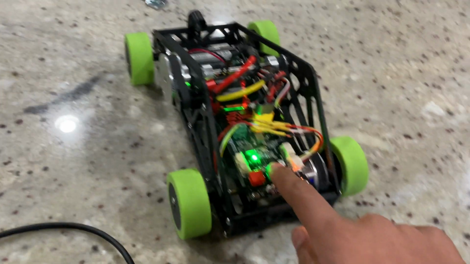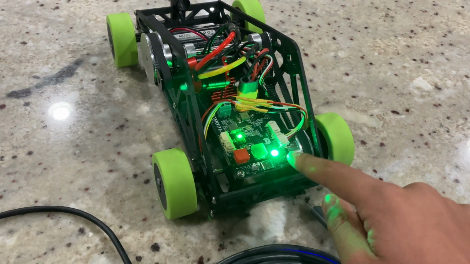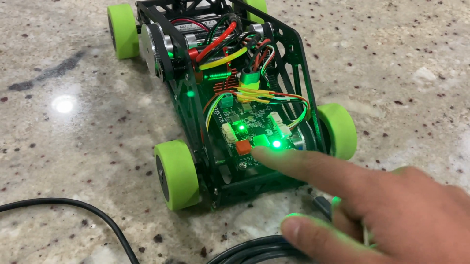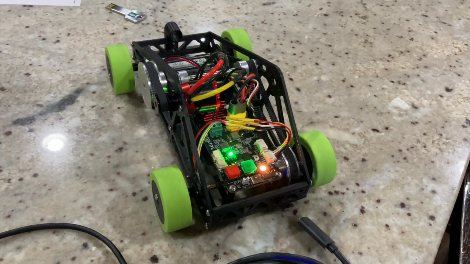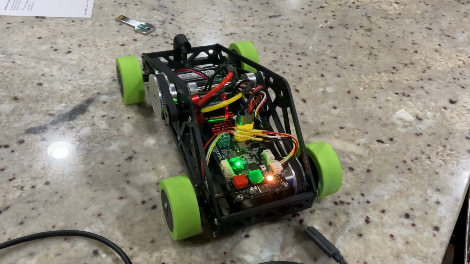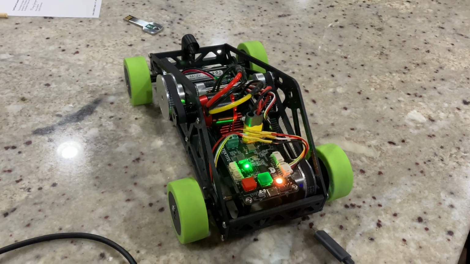Let's see what happens. Yep, you can see the green light turns on, but it doesn't do anything afterwards. When I press red, it stops, which is nice. Now let's talk more about how to actually program this.